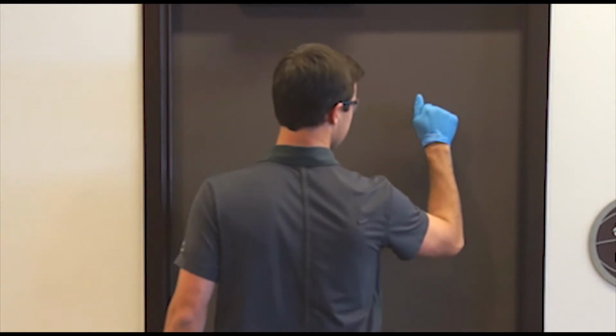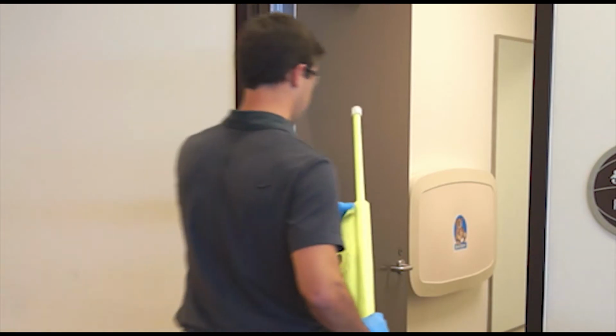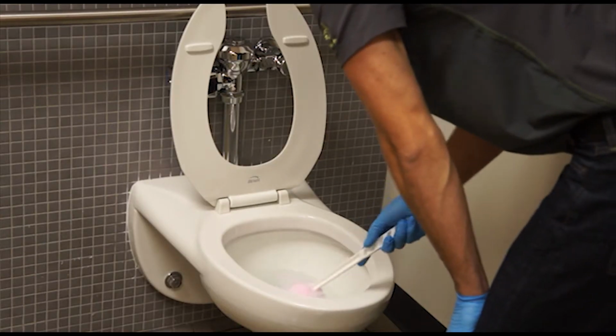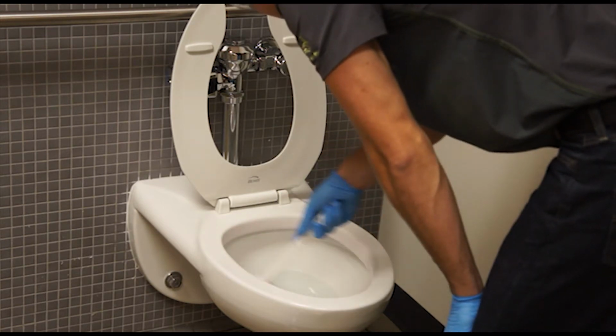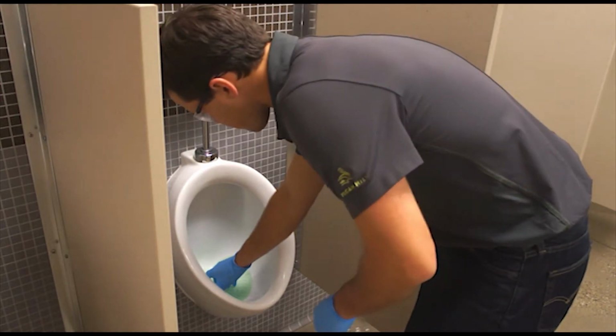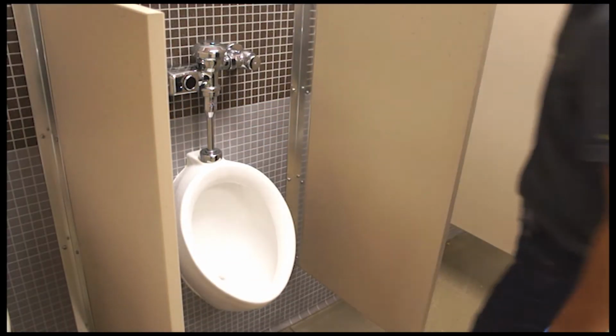Knock on the restroom door and announce your intention to enter. If the restroom is occupied, wait until it's empty, prop the door open, and immediately post a restroom closed sign. To allow for proper disinfecting time, start with the toilet bowls, urinals, and sinks. Be sure to remove all urinal screens and flush all urinals and toilets before cleaning.